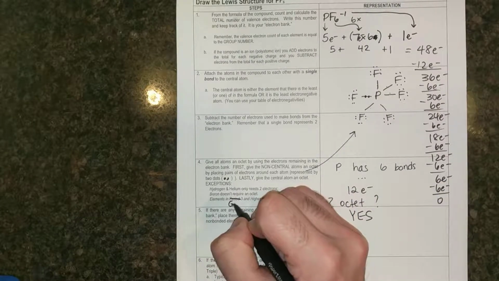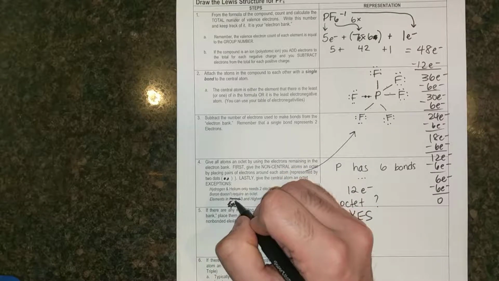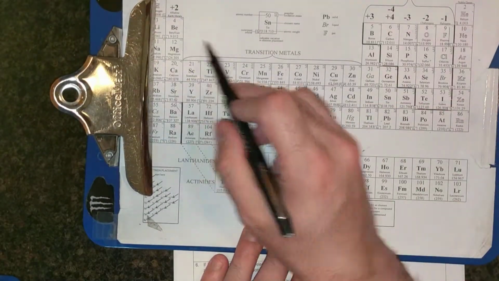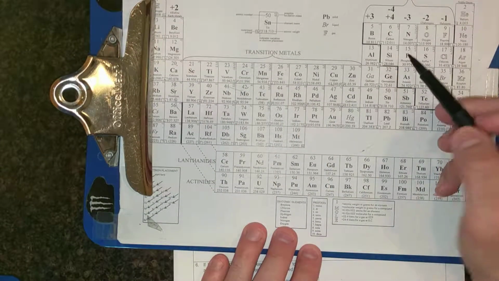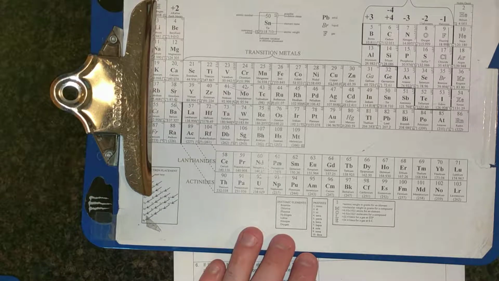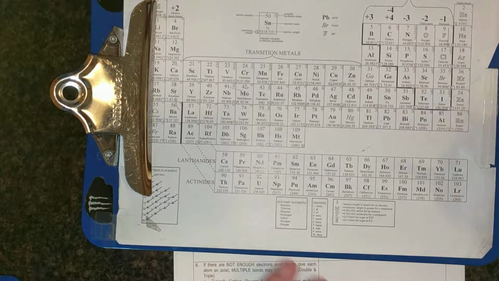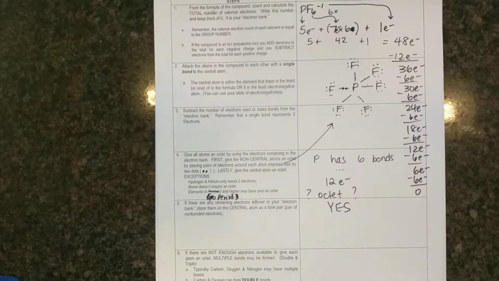Elements in period 3 or higher can have over an octet. Sorry, there was one page that had a typo, and this one isn't. So phosphorus is found exactly in period 3. It can have over an octet. Elements like phosphorus, sulfur, bromine, and iodine can have over an octet. So this structure is good.